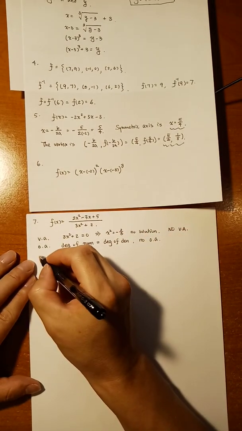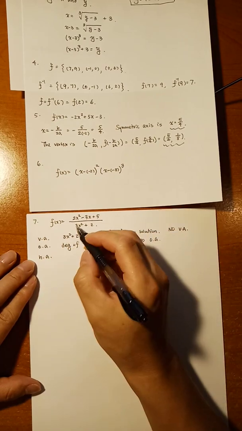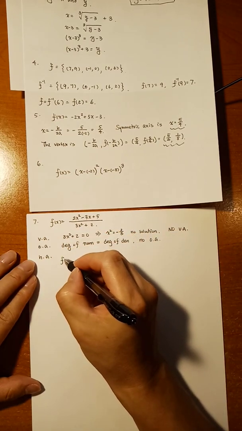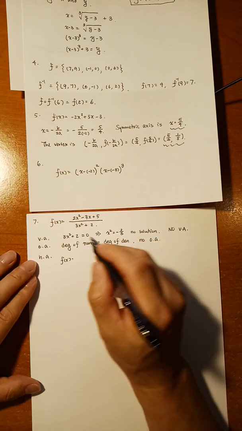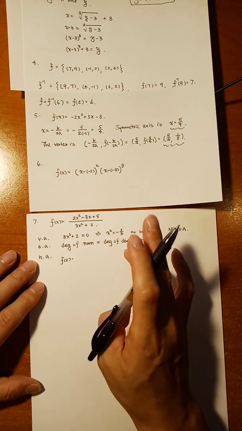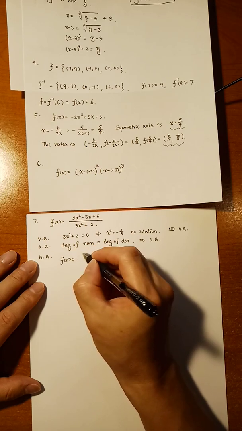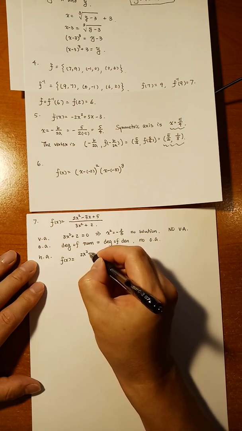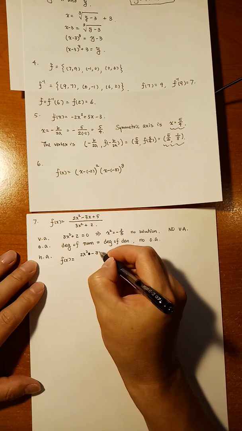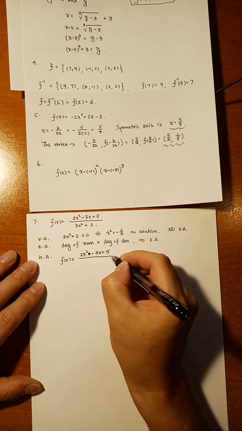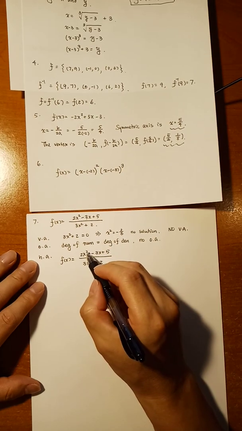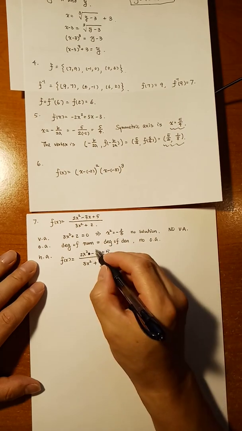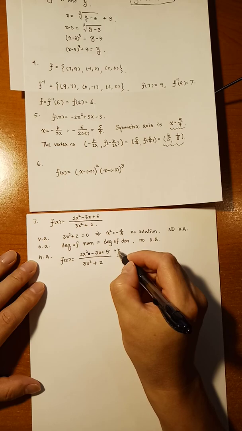Then horizontal asymptote. We check that if the degree of the numerator is equal to the degree of the denominator, definitely it will have a horizontal asymptote. So the idea, many of you showed me the idea, it's very good. We just divide the top and bottom by the highest power. So we divide the top and bottom by x squared.